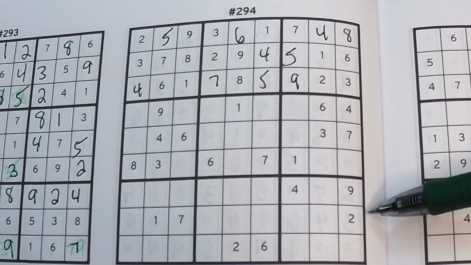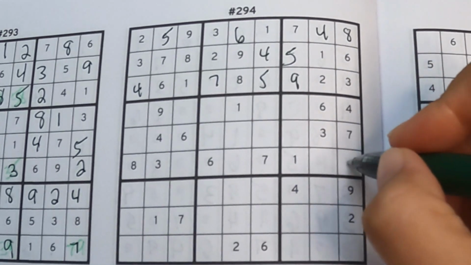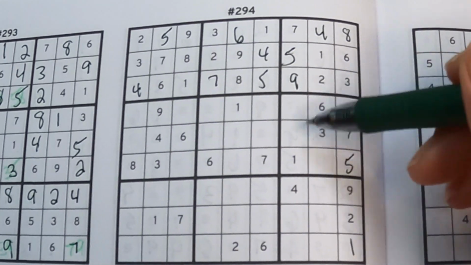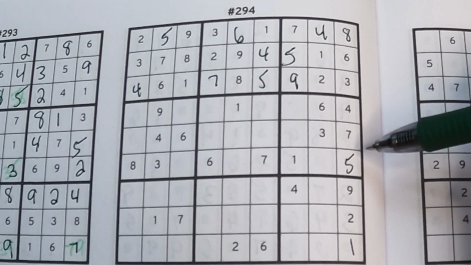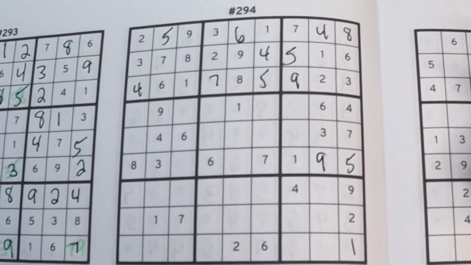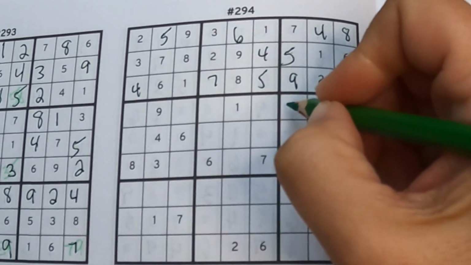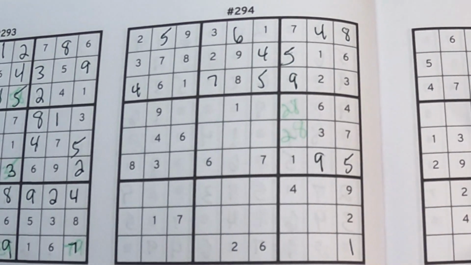For this column now, we're missing 1 and 5. We've got a 1 here, so 5, 1. For this box now, we're missing 2, 8, and 9. We've got a 9 covering these two boxes, so our 9 must be here. But I don't see any other help. So 2, 8, 2, 8.